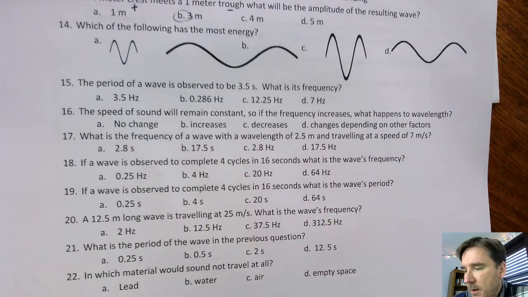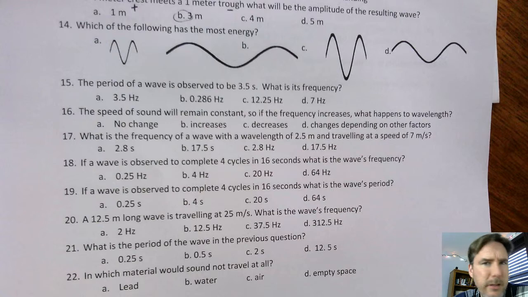These next few, 15 and on, up to say about 21, really just require that you understand the equations involved here. Once again, I'll put them up in a second. They're already on the OneNote. But you should be familiar with what all the letters mean and how they're all related to each other, when to multiply, when to divide.